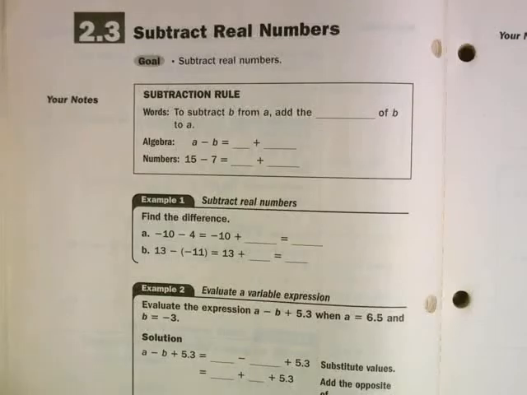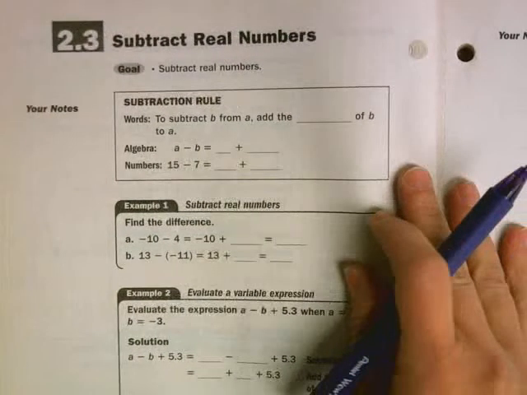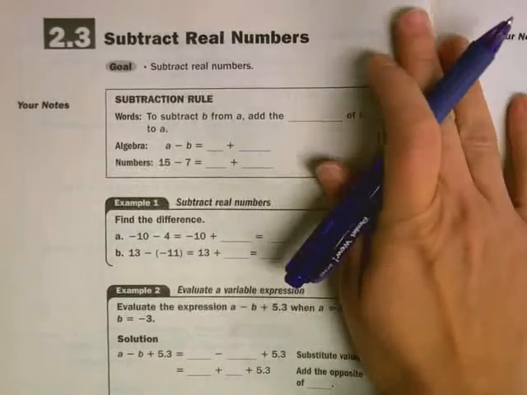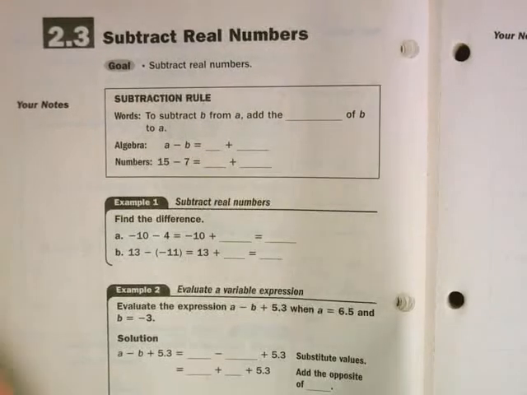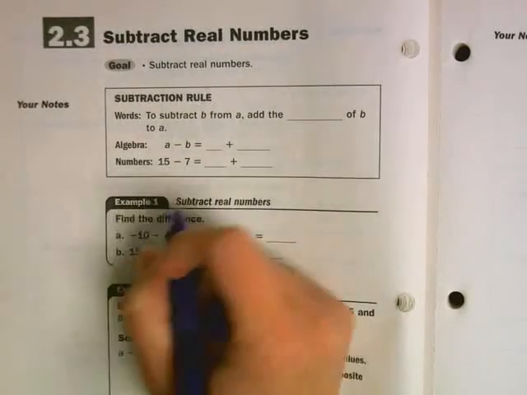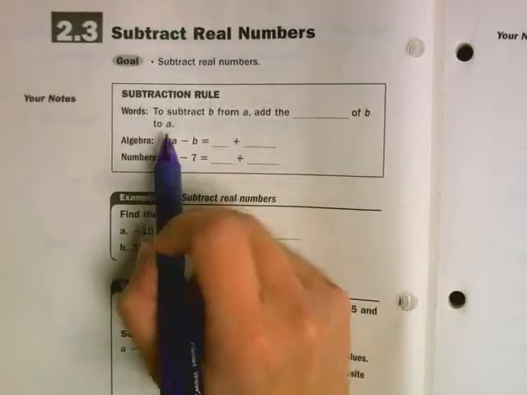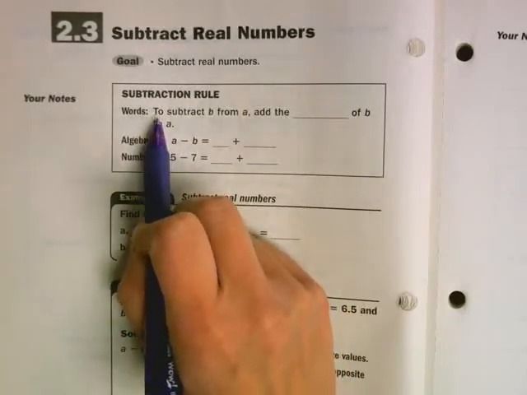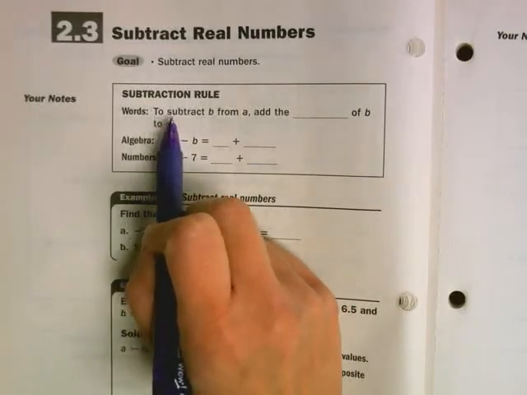All right, guys, today we're going to talk about subtracting real numbers, and really we're going to focus on what happens when you've got positives and negatives together that you are looking at subtracting. So the subtraction rule, the thing that we are going to follow that works for every single problem is this.